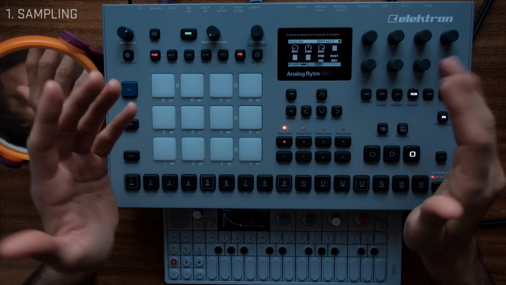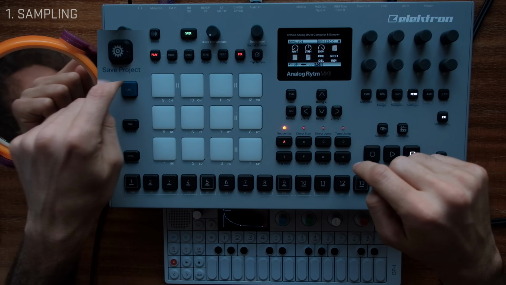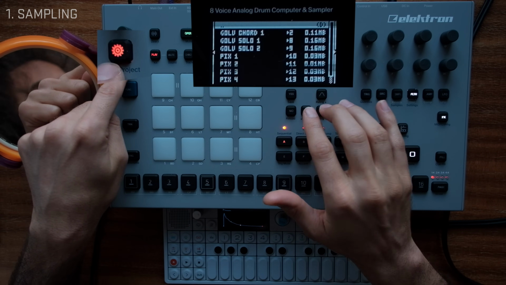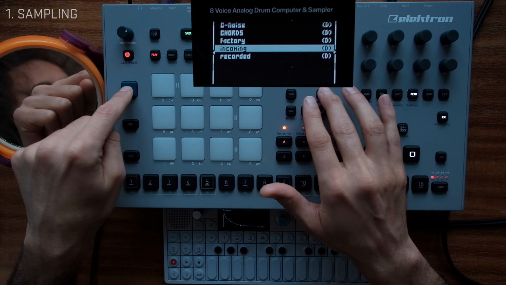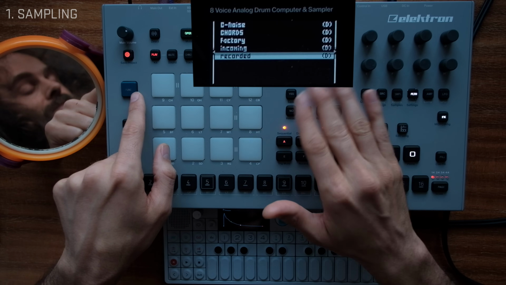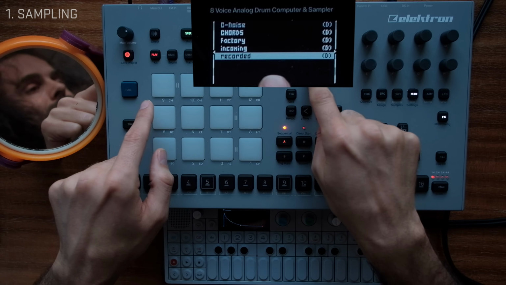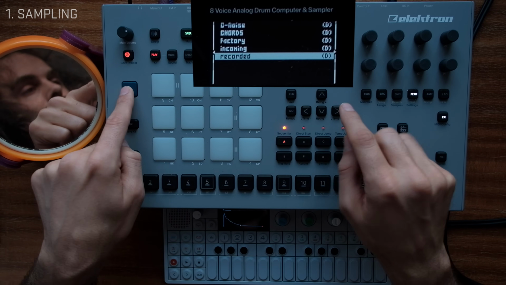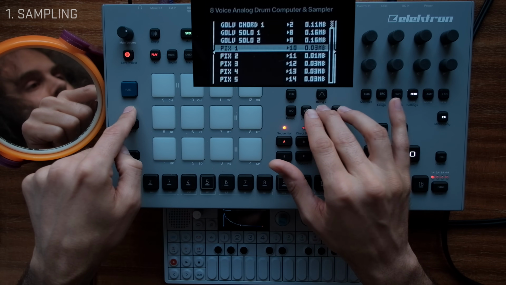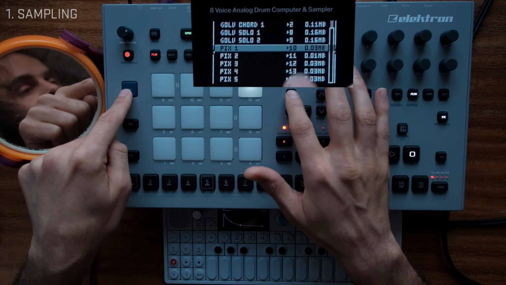Yeah, so that's samples, and of course there's one question remaining. Where are the samples? They're in the project, but they're also on the disk. So let's take a look at the disk now. Press this button, go to samples, and I'm gonna exit this. There is a very regular file structure here, and there is one little folder called recorded. Let's open it. You can press yes to enter, and we can see the ones that I just sampled, picks 1, 2, 3, 4, 5. They're right there.